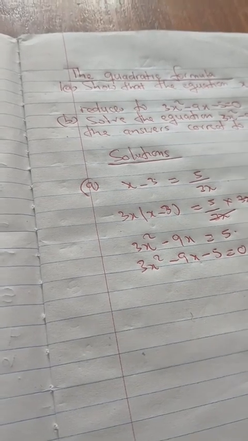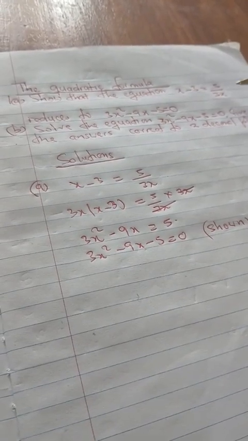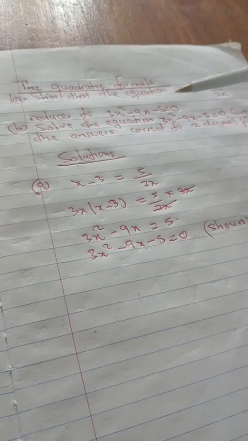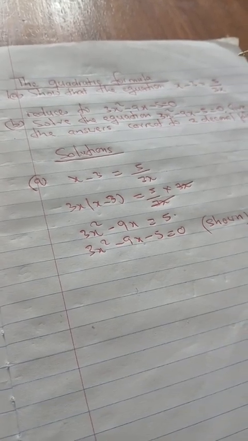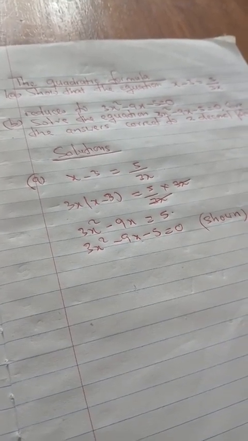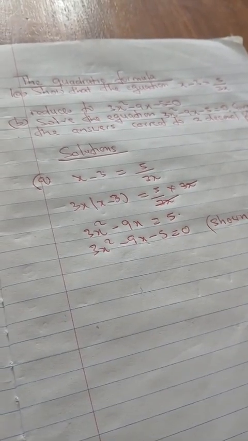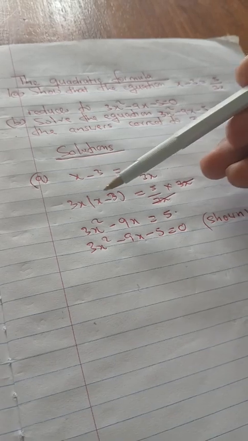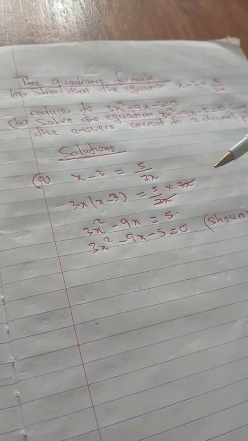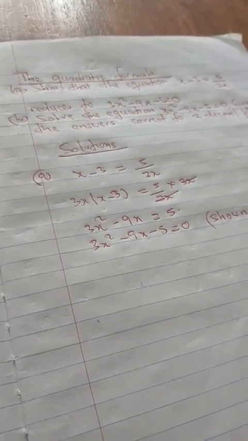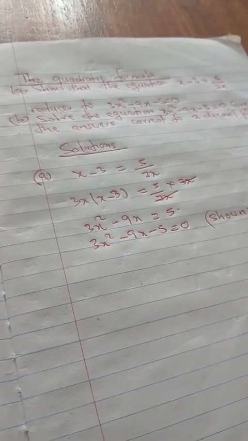So that's how we show that the equation x minus 3 equals 5 over 3x reduces to 3x squared minus 9x minus 5. Start by clearing the fraction. Then you remove brackets by multiplying 3x by x minus 3. Then you transfer positive 5 to the left hand side to remain with a 0 on the right hand side.